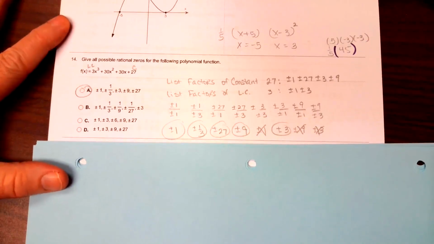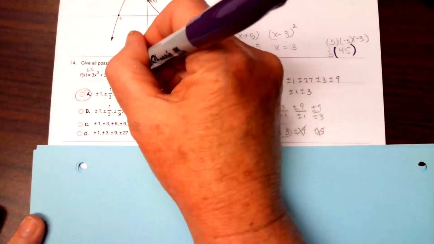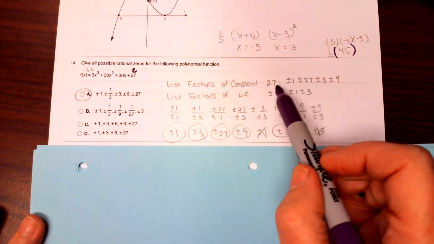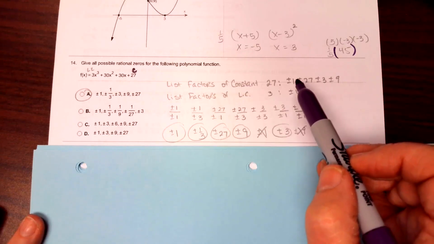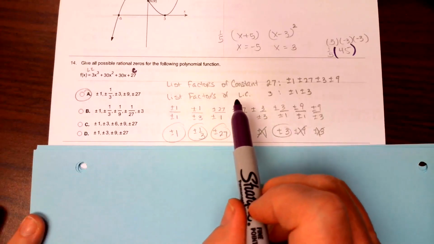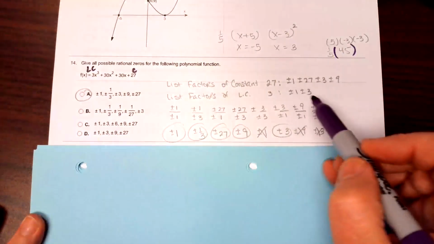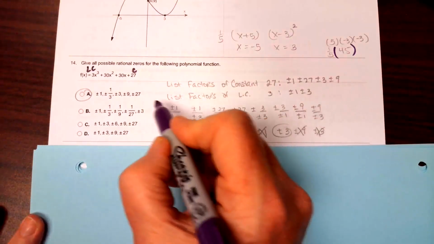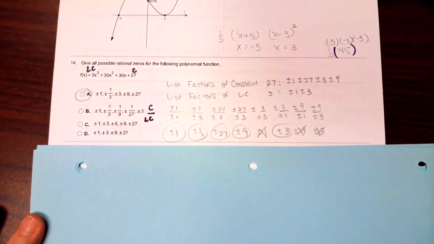Okay, question 14. List all the possible rational zeros. Well, here's what you need to do. You need to list all the possible factors of the constant 27, which could be plus or minus 1, plus or minus 27, plus or minus 3, plus or minus 9. Then list all the possible factors of the leading coefficient, which is 3: plus or minus 1, plus or minus 3. Now make all the possible ratios of C over LC factors.